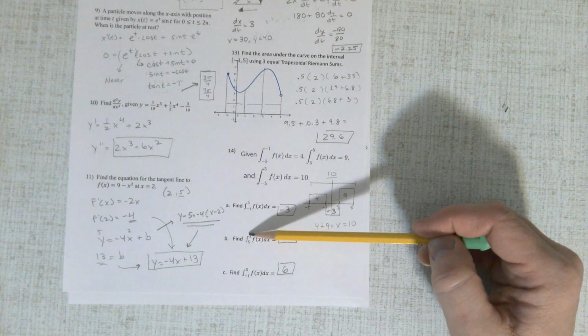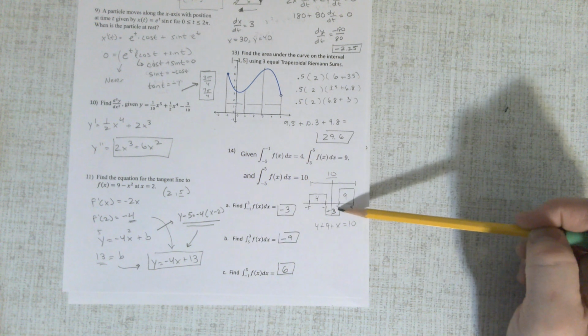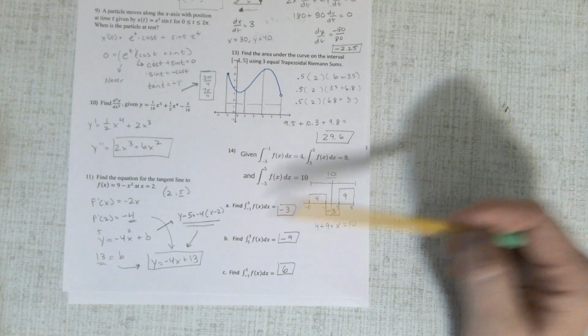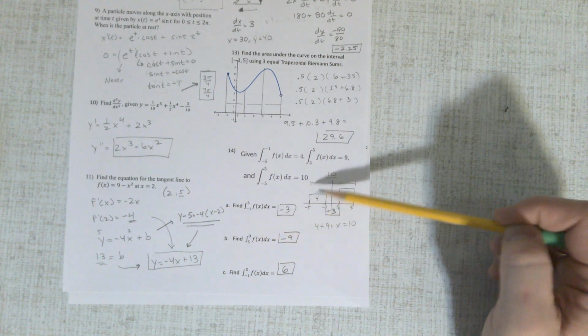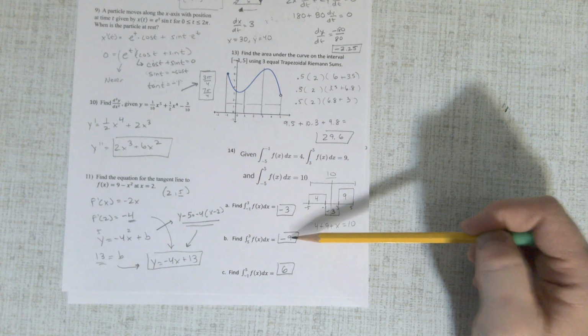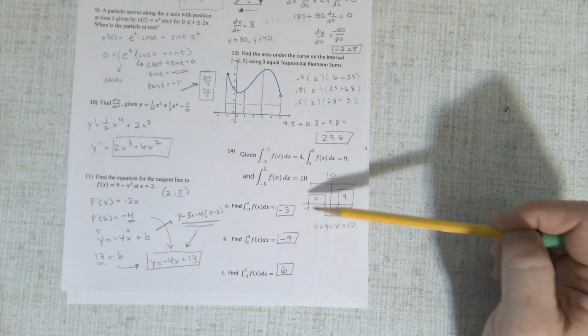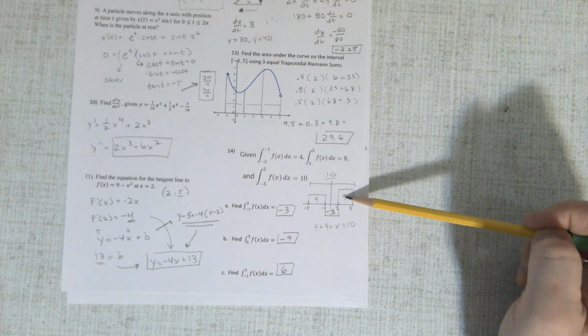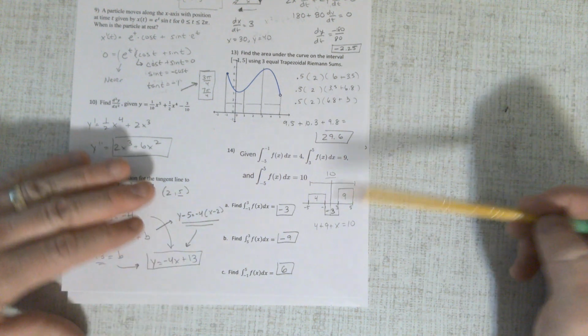Well, what is this one from 3 to 5? Well, I have that, right? No, I have 3 to 5. This is asking from 5 to 3. It's just a negative value. And from -1 to 5, that's 9, and -3 is 6. If you draw a picture like that, probably the best way to get there.